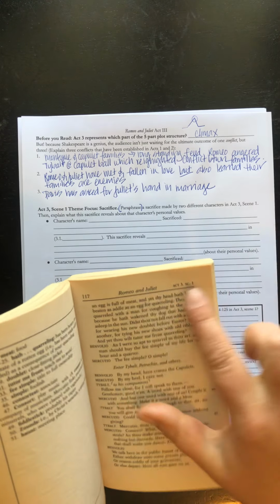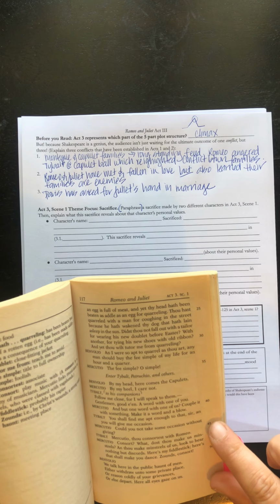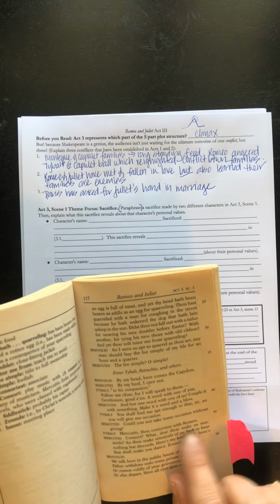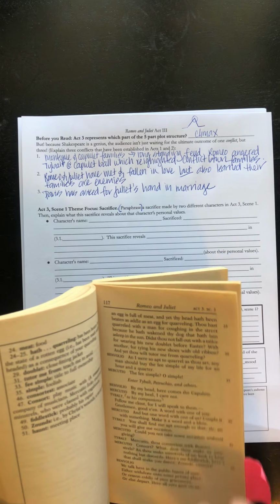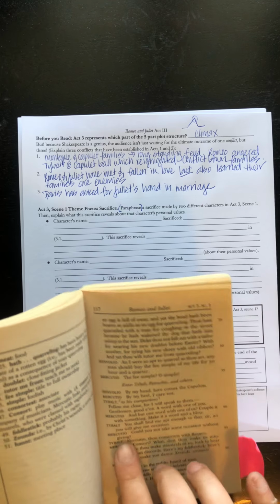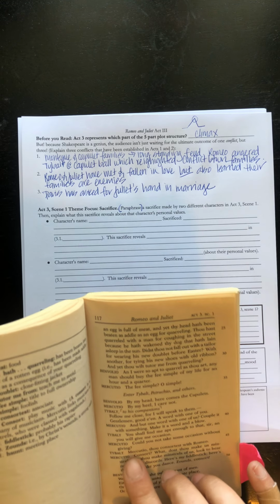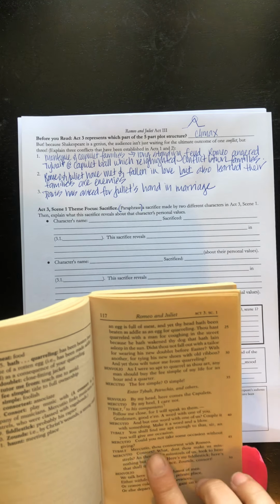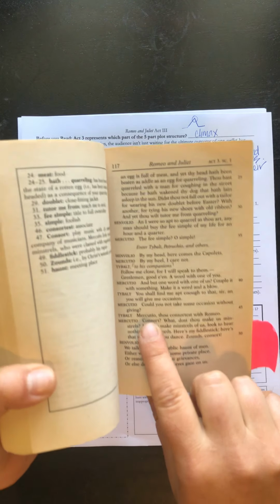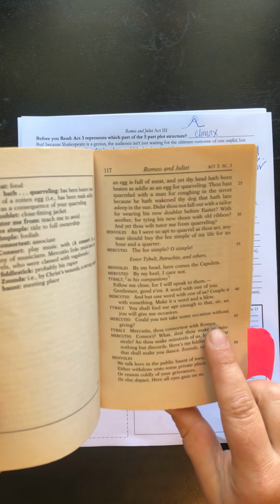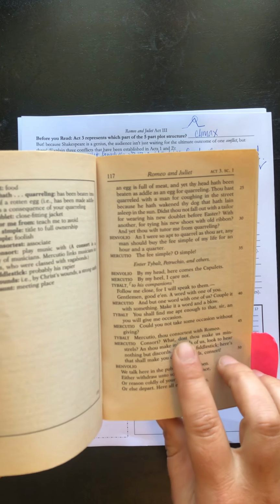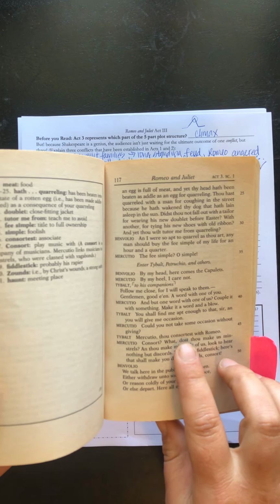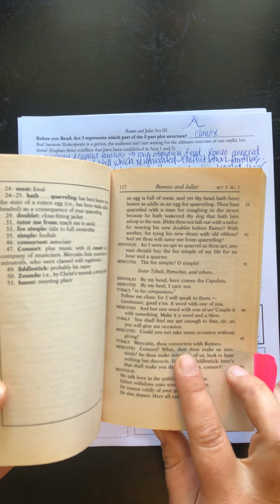But here in Act 3, Scene 1, at line 45, Mercutio's more lightheartedly playing with him. "Could you not take some occasion without giving it?" Kind of just making a fool of him by misusing his words. Tybalt gets serious here and says, "Mercutio, thou consortest with Romeo." And you see here by his reply, the issue is the language that Tybalt uses, the word consort.